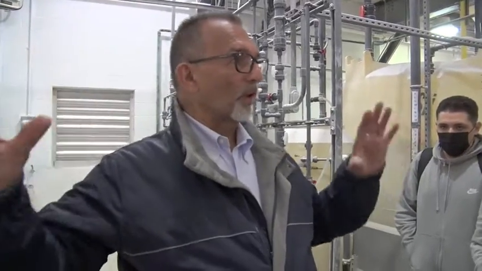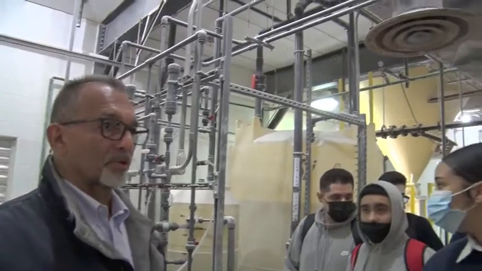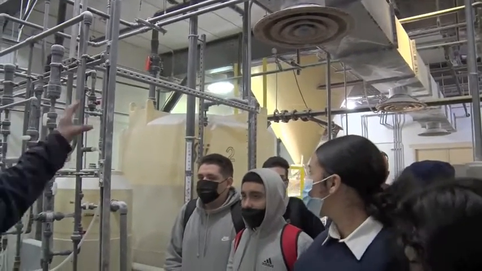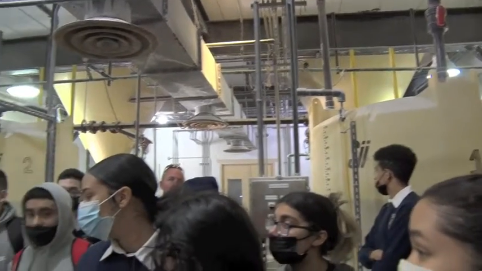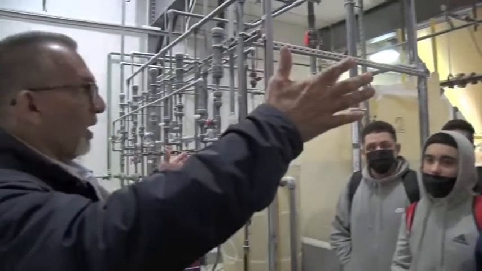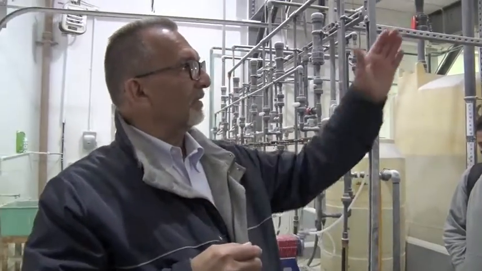This is what we call the chemical building. We call it the chemical building because this is where we store most of the chemicals that we use. We use coagulants, and we'll explain what each chemical does when we get up there. We have the coagulant, and then we have lime. Coagulant is to make particles bigger, and the lime is to increase the pH of the water.